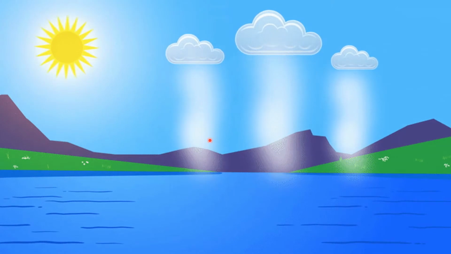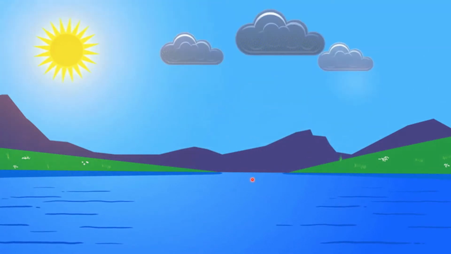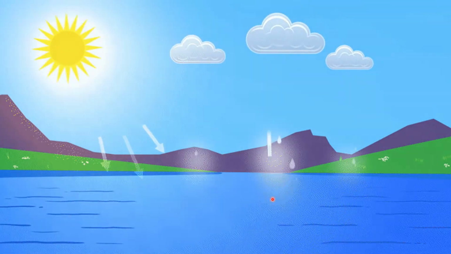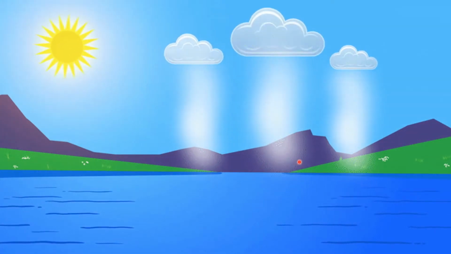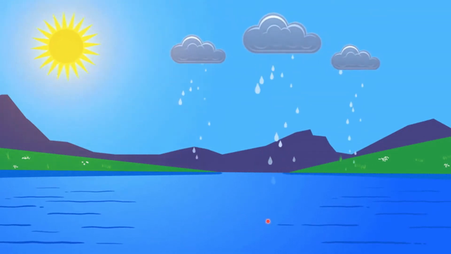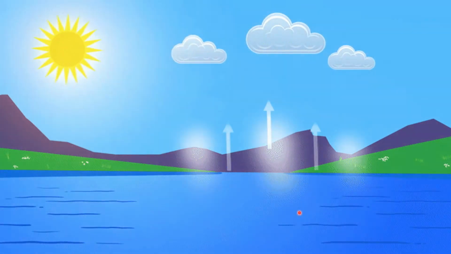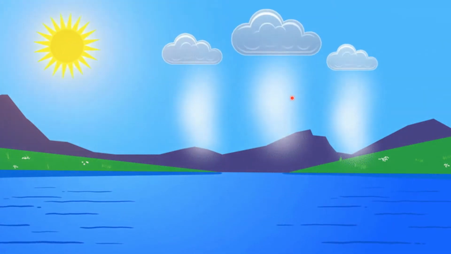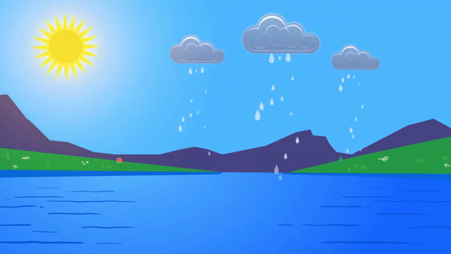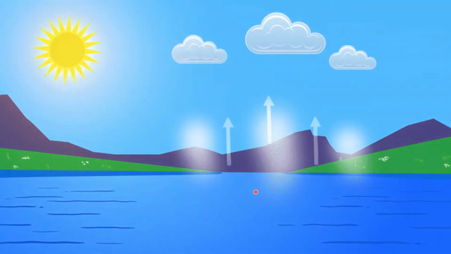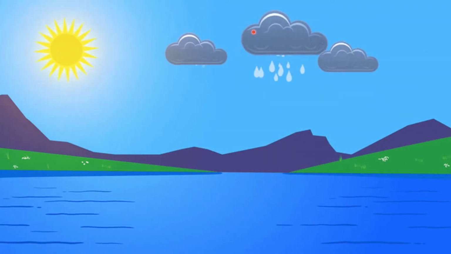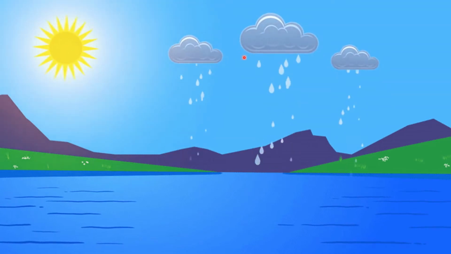Okay, so this is the actual water cycle. As I told you, there are four parts of it, that is evaporation, condensation, precipitation, and collection. Evaporation, you know that the water which is present on the earth's surface gets evaporated in the form of water vapor in the presence of sunlight or during the daytime. The water vapor which goes upward is stored in the form of clouds.